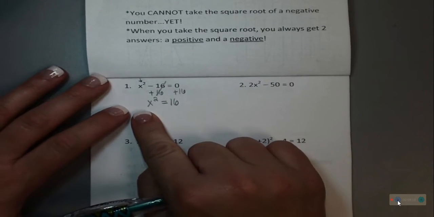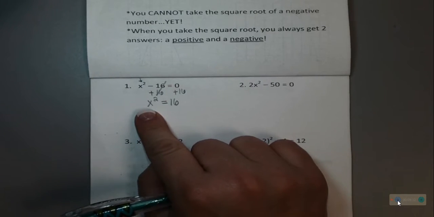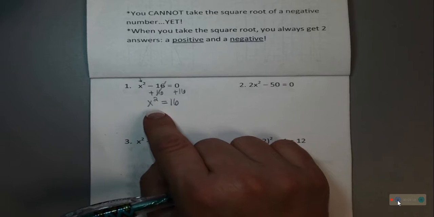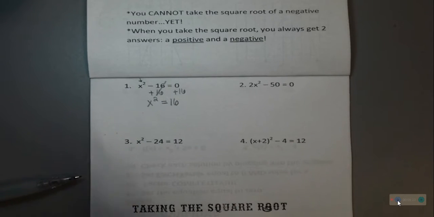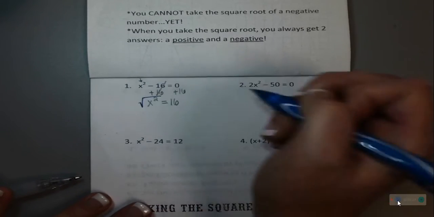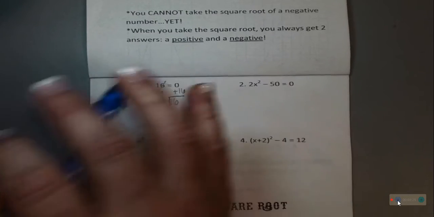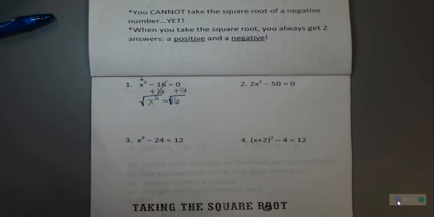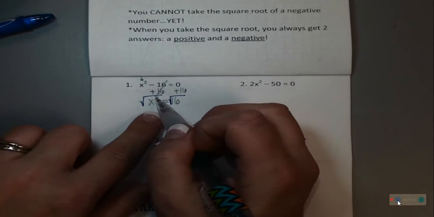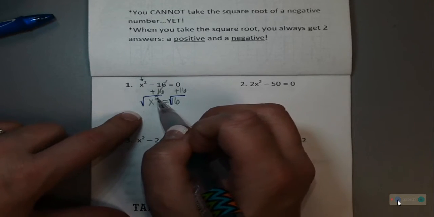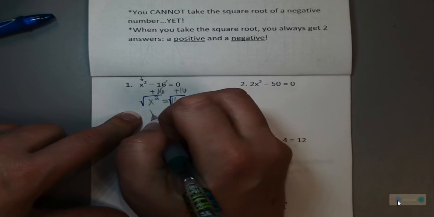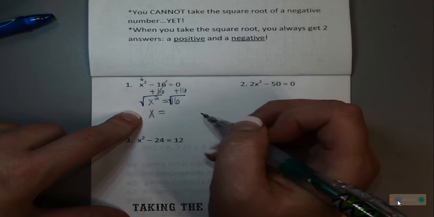You want x by itself, so you're going to unsquare this by taking the square root of both sides. What you do to one side, you do to the other, because the square and the square root cancel each other out. So you get x equals.